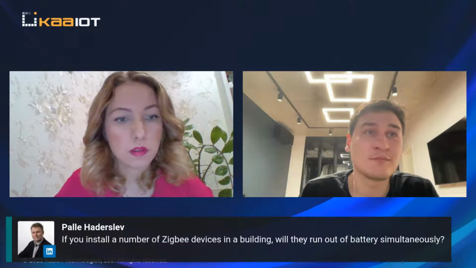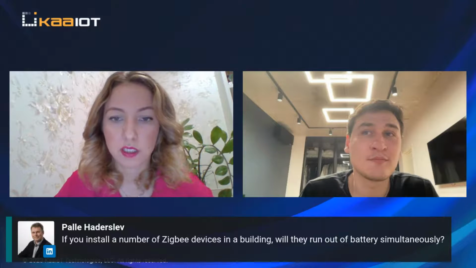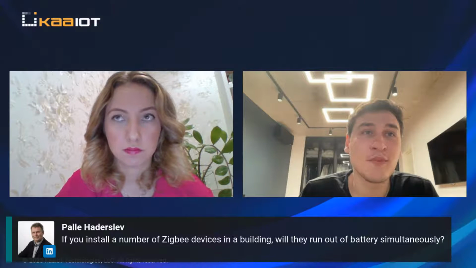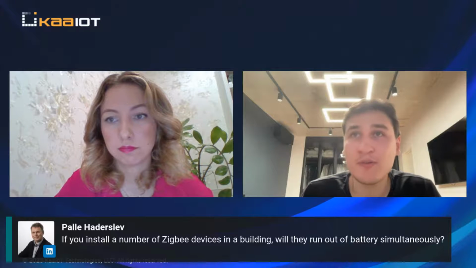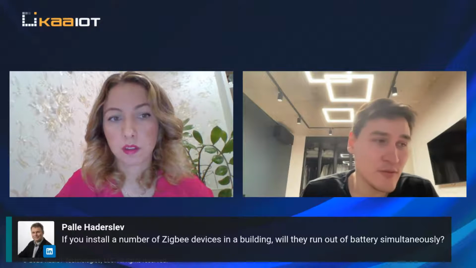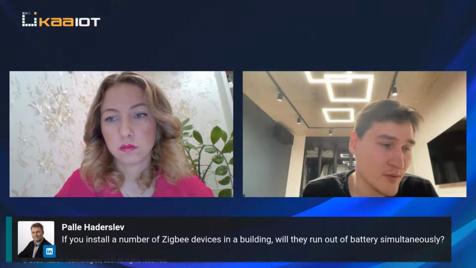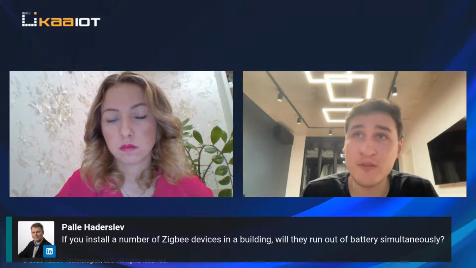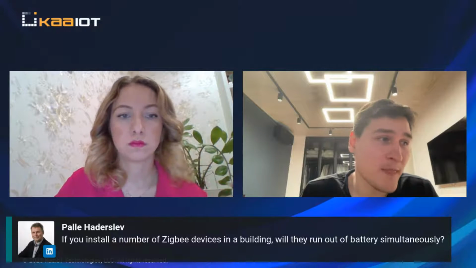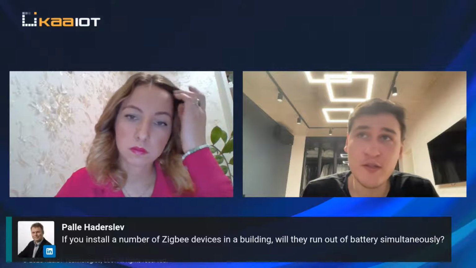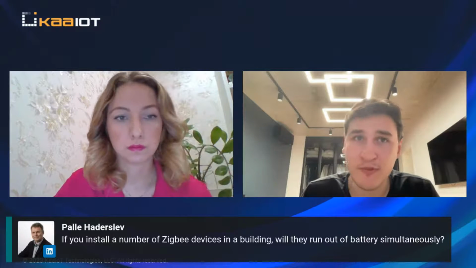Okay. If you install a number of Zigbee devices in a building, will they run out of battery simultaneously? For this, in our system, we have an alert. Usually we work with the management company of the building, they get this dispatching screen, and they get notifications that you should replace the battery in this apartment.